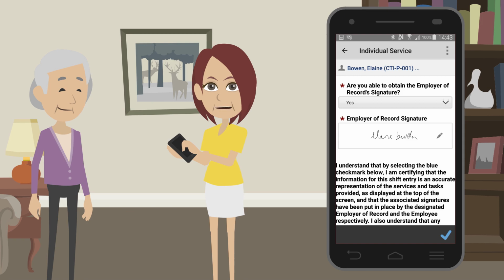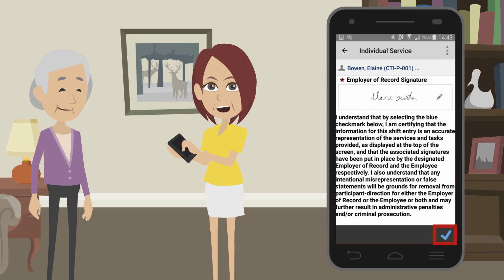Finally, now all the fields are completed. I tap the blue check mark. By tapping the blue check mark to finish the activity, I am certifying that the information for the shift entry is an accurate representation of the services and tasks provided, as displayed at the top of this screen.